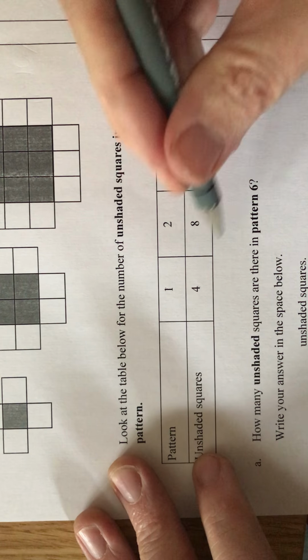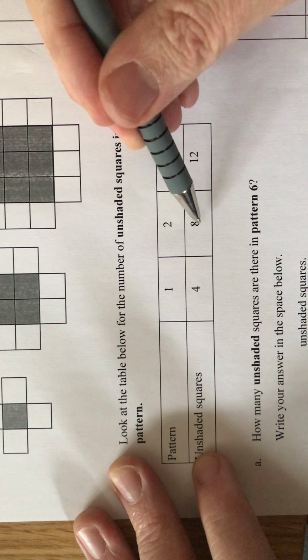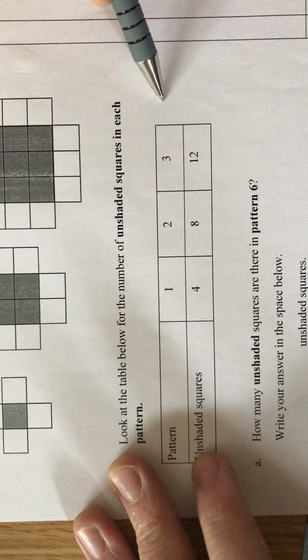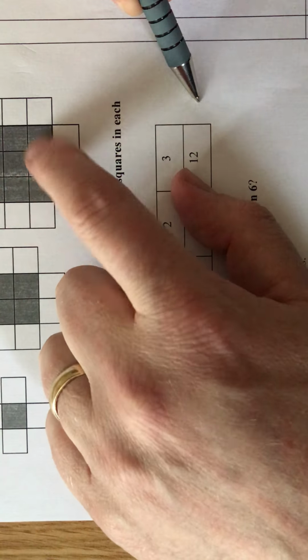So the rule here is for the white, 1 times 4 is 4, 2 times 4 is 8, 3 times 4 is 12. So the 4th pattern would be 4 times 4 and would have that many unshaded squares. That's how you work that one out. So it's actually a times 4 pattern for the unshaded squares. And then answer that question there.